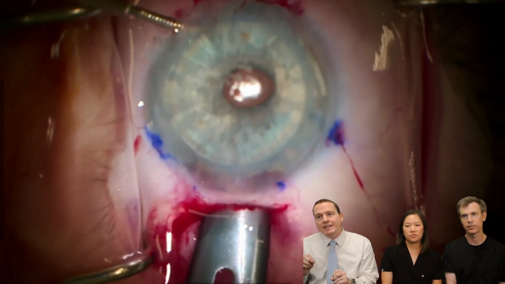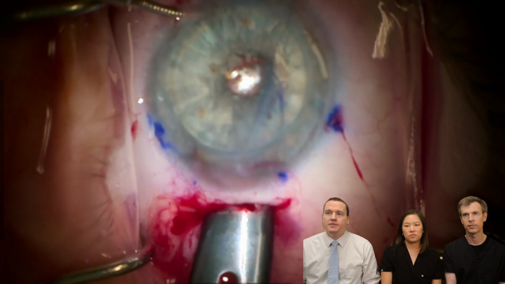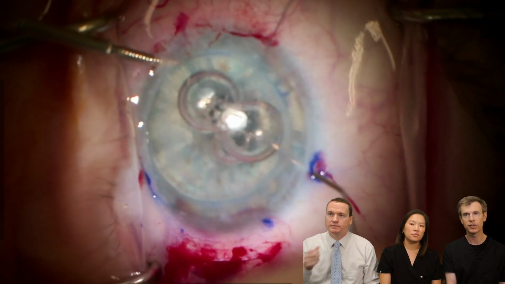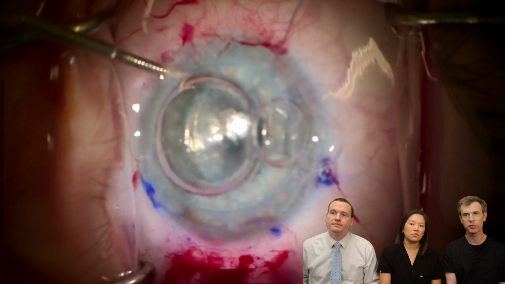Starting with just a little view of a DSEK graft getting placed into the anterior chamber. So it's still very thin tissue, unfolds as you can see immediately. Biggest difference is that DSEK tends to unfold by itself. DMEK, there's lots more work involved.